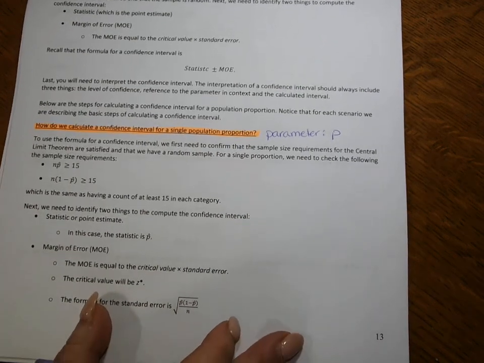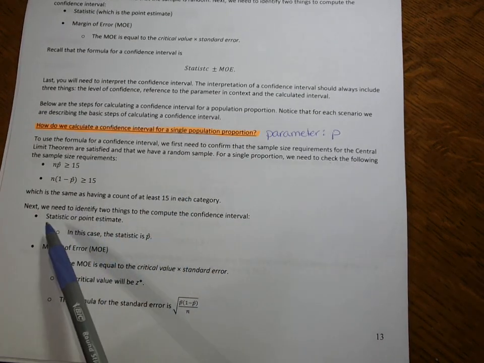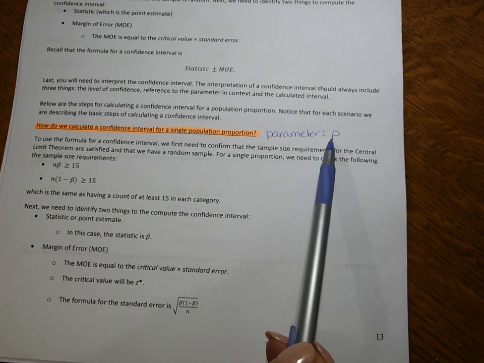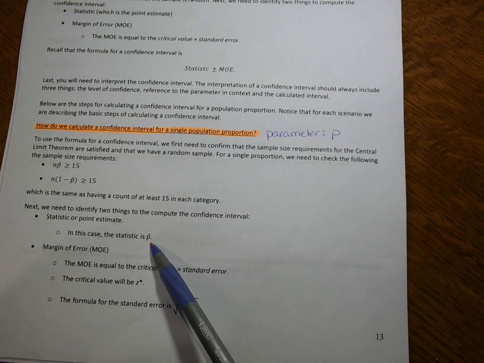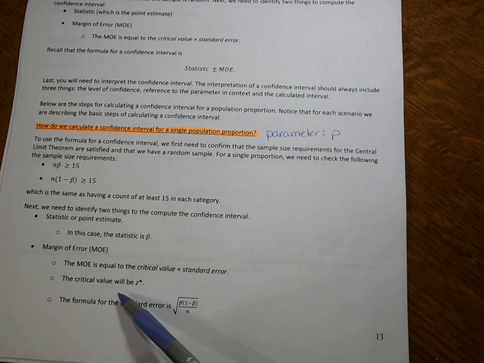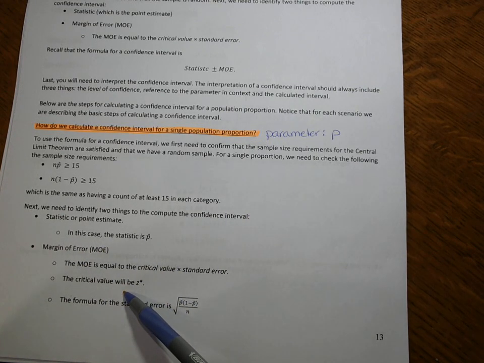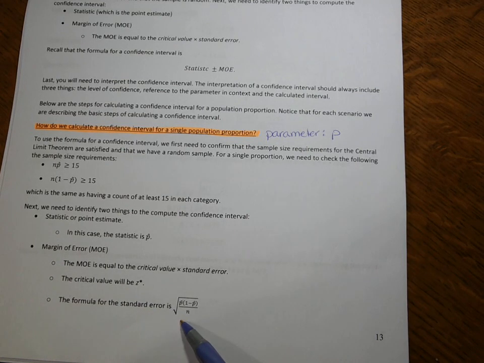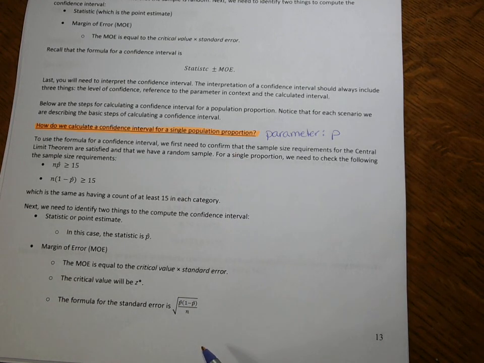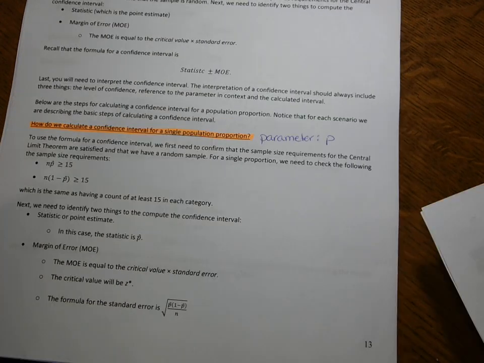From here, we need to identify two things: our statistic, or our point estimate. When the parameter we're interested in is p, the statistic is p hat. To get our margin of error, we'll find our critical value using the standard normal table, and then here is our formula for our standard error. Next, we're going to look at several examples where we work through each of these steps to calculate that confidence interval for a single proportion.